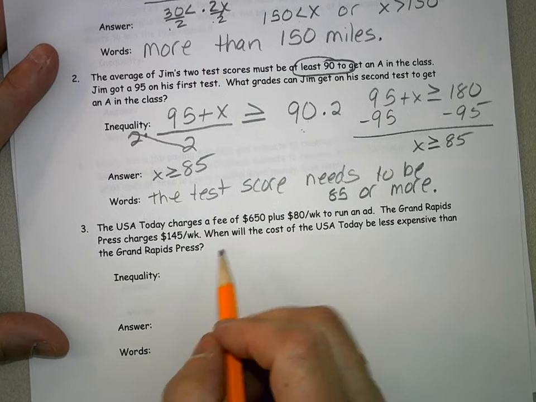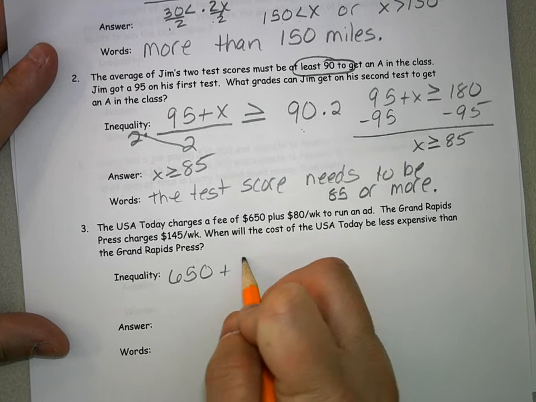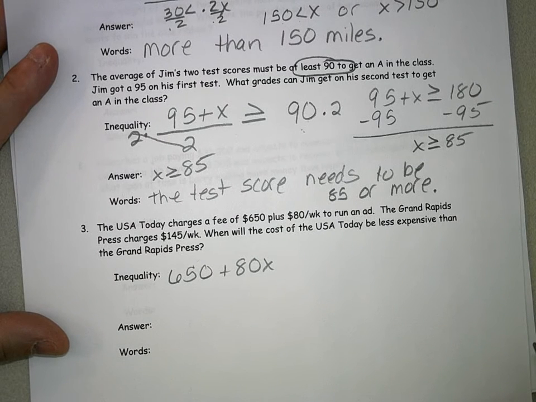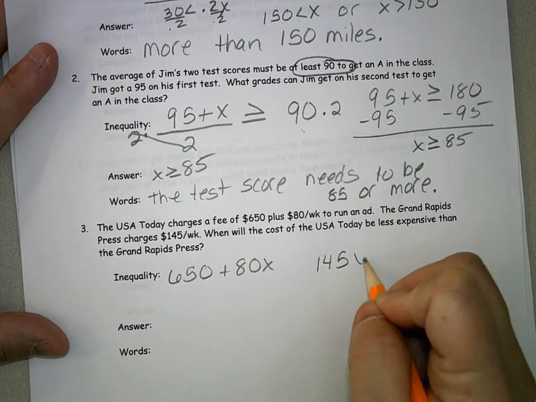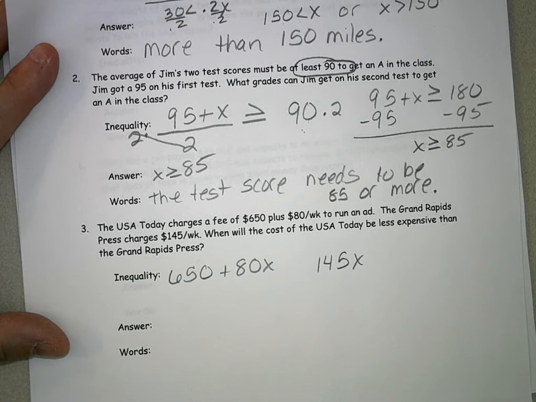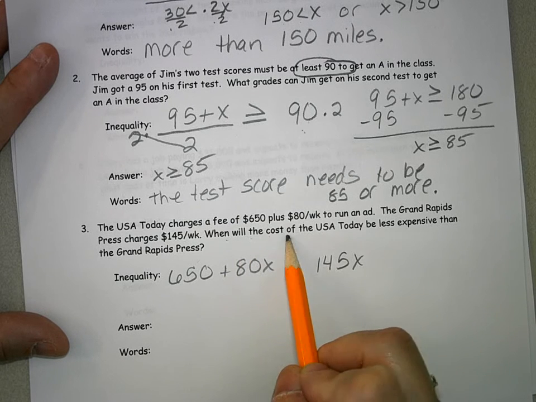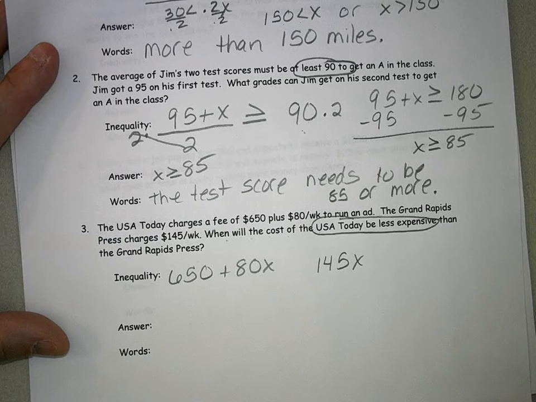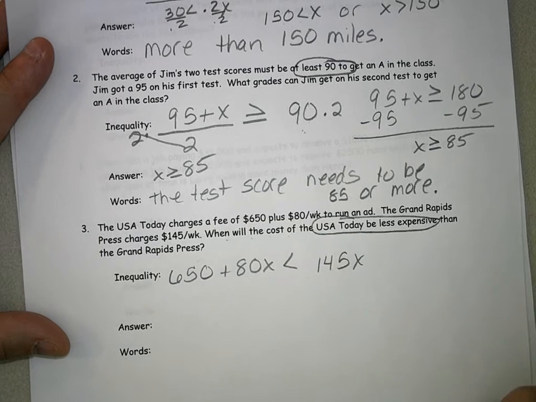Number 3, USA Today charges a fee of $650 plus $80 a week to run an ad. Grand Rapids Press charges $145 a week. The question is, when will the cost of the USA Today be less expensive than the Grand Rapids Press? So you want to know when this one, the USA Today, is less.